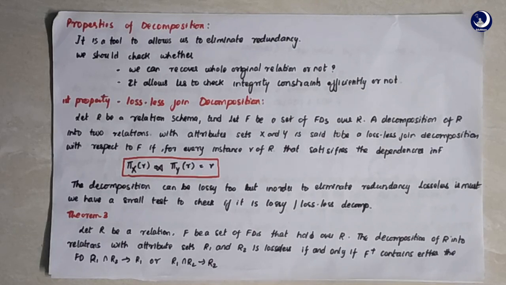Let R be a relational schema and let F be a set of FDs over R. A decomposition of R into two relations with the attribute sets X and Y is said to be a lossless decomposition with respect to F if for every instance r of R that satisfies the dependencies in F, the projection of r on X columns joined with the projection of r on Y columns will give you the original instance.